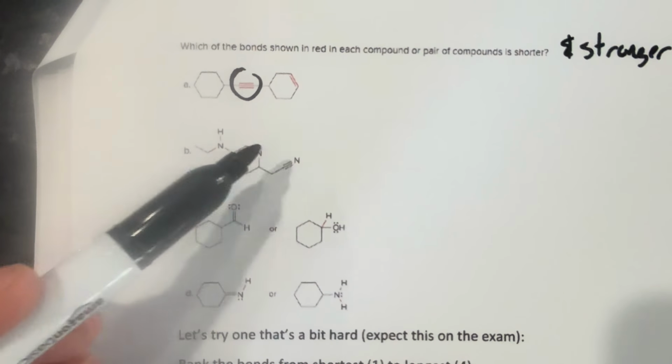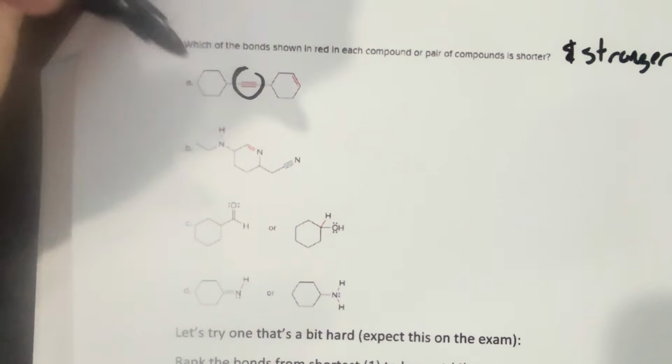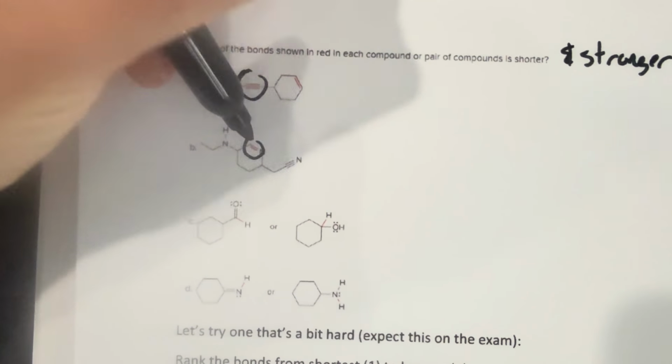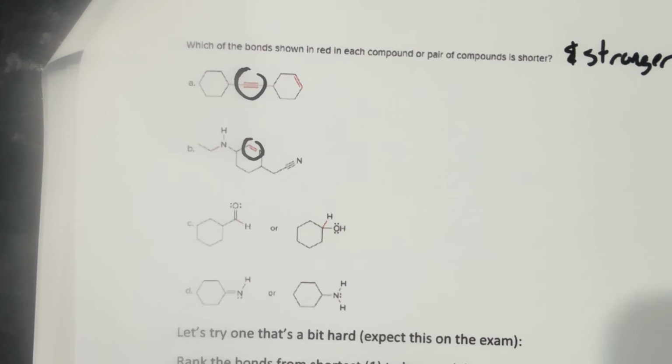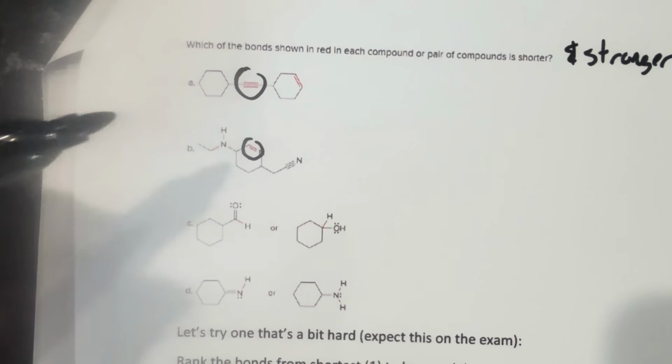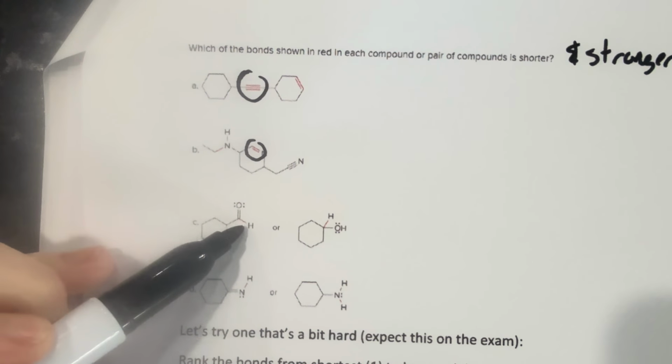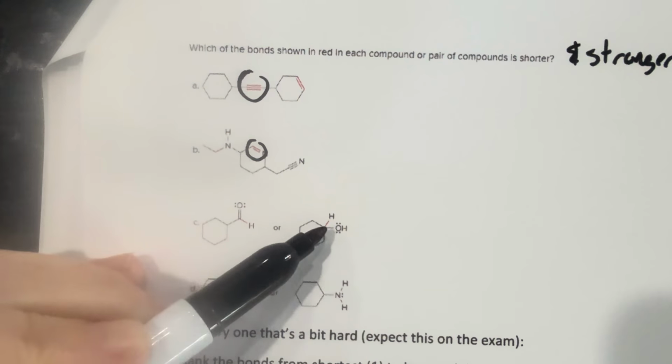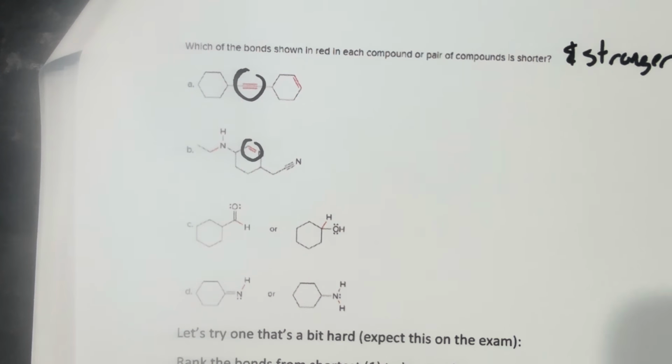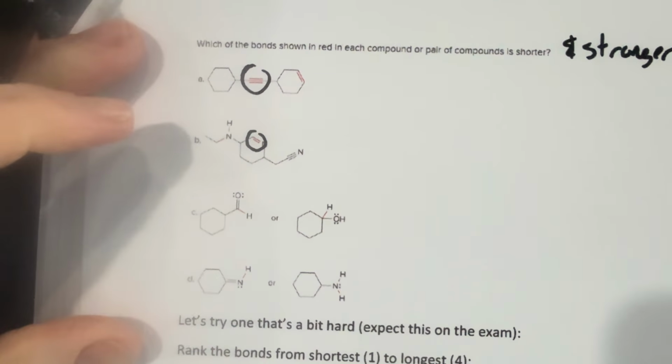Here, you have a single bond and a double bond. Hopefully you agree the double bond is shorter, stronger. It has more S character. Okay. This one's really good because here you have a single bond next to a double bond, and here you have a single bond next to a single bond. Let's go ahead and blow this sucker up.